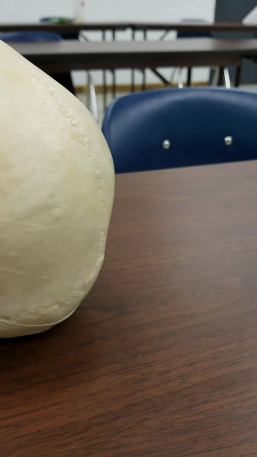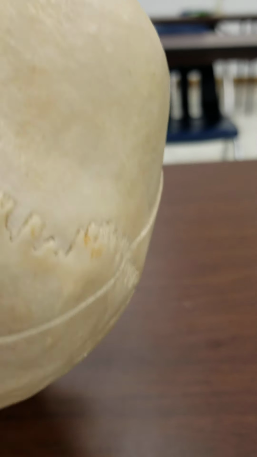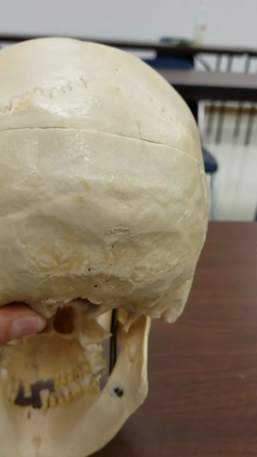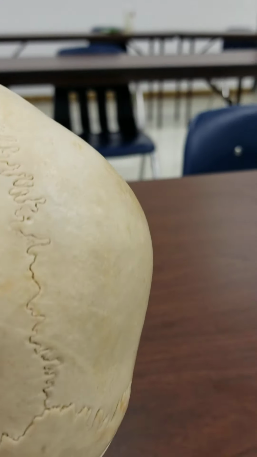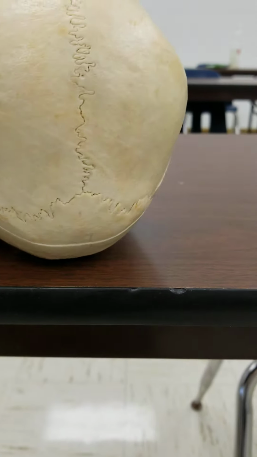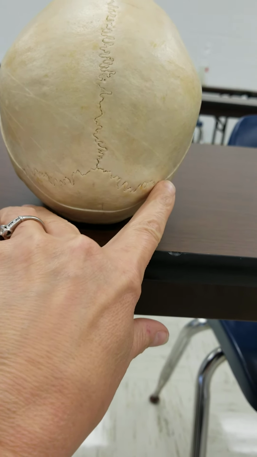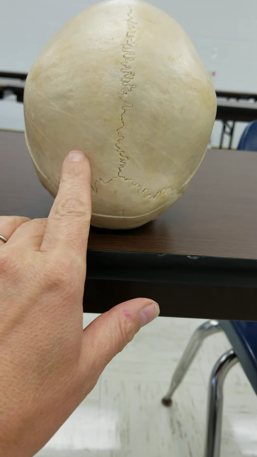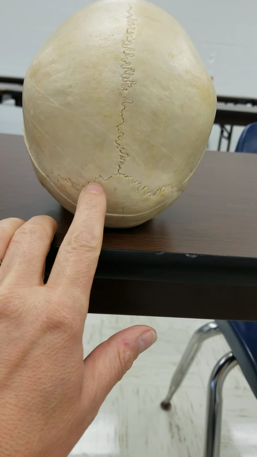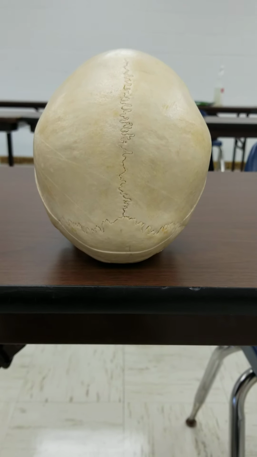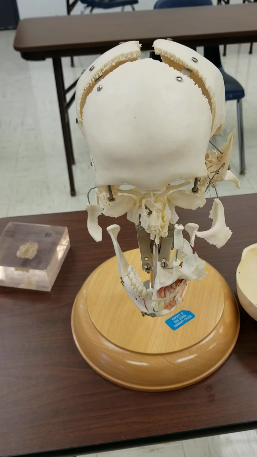And the last of the bones is on the back of the skull. This is called the occipital bone. And the occipital bone is what my skull is resting on right here. It's divided from the parietal bones here and here by this suture right here that's called the lambdoid suture. So I'm going to go to the exploded skull and show you the flat bones.